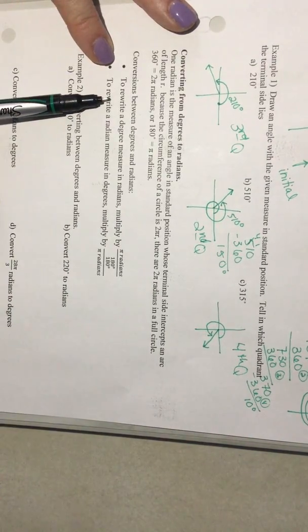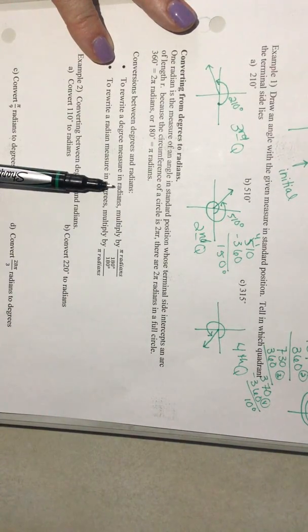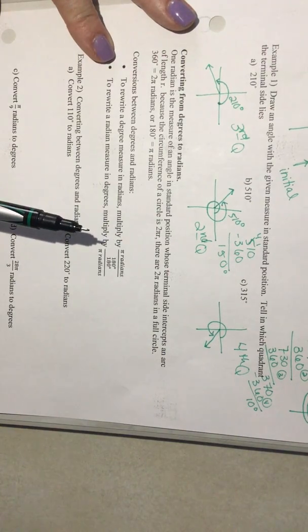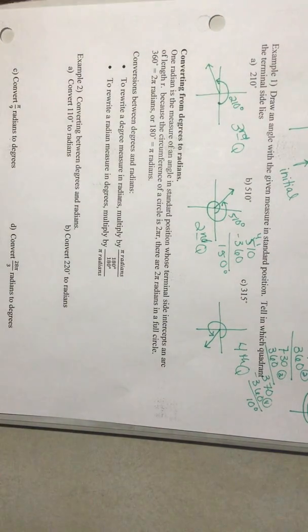We are going to convert from radians to degree measurement. How many of you in here have ever heard of a radian measure? A few? Do not be frightened. Again, do not be frightened. Not that this lesson at all is frightening in any way, shape, or form.